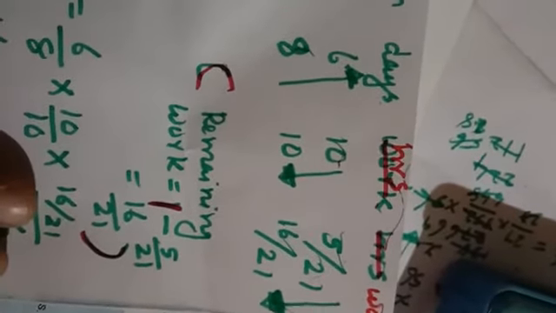Now come to our arrow method: men, days, work and hours. 10 men complete the work within 6 days, and the working hours are 10 hours. 5 by 21 work is done for 6 days by 10 men.